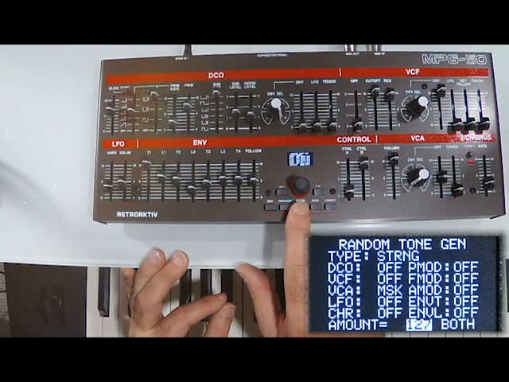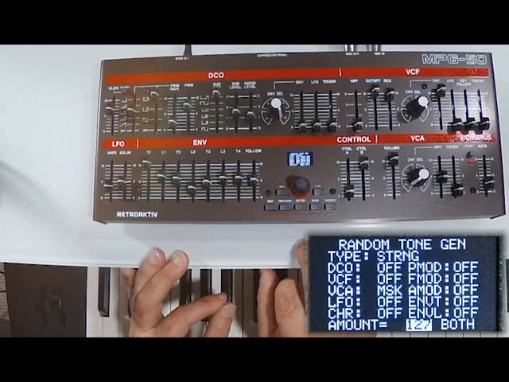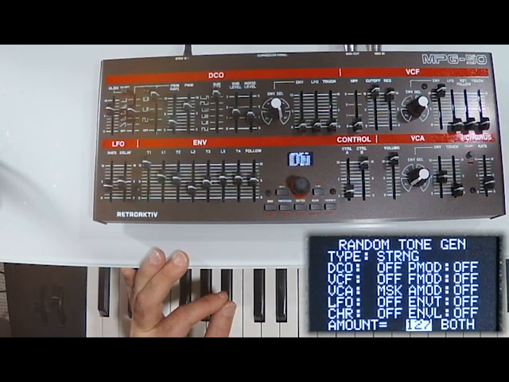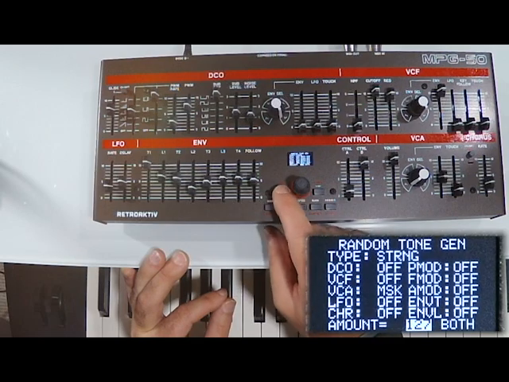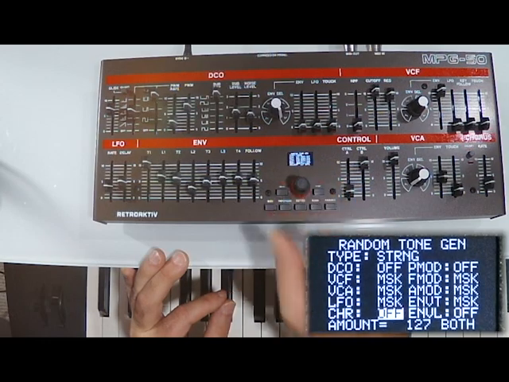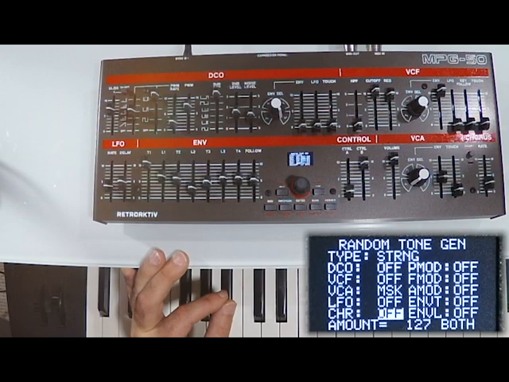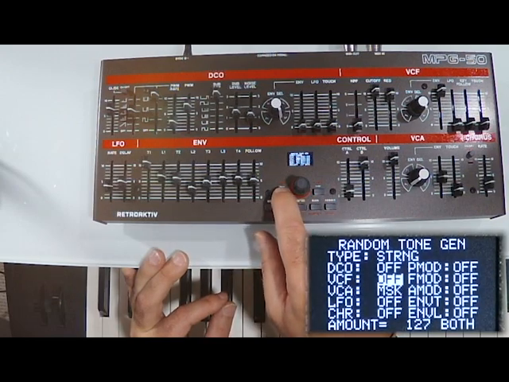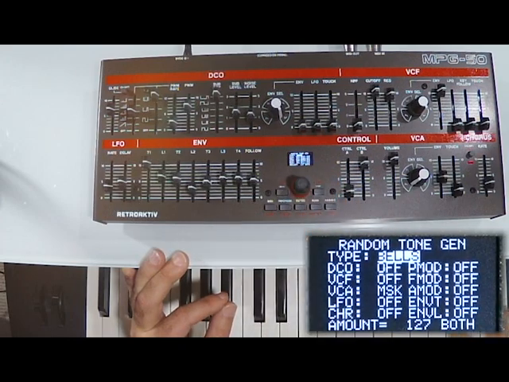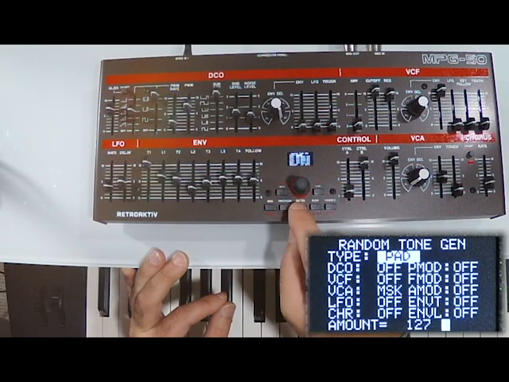And say I have 2 Junos, if I hit enter right now, then it would generate the same tone on both Junos. But if I hit shift enter and did it, then it would generate a different tone on both Junos, which can be pretty fun. So that's the way the patch generator works. So you can mask things off and randomize stuff. And when you want to clear that out, you hit shift clear. And now it's all cleared out for you and you can start over. And so it's a lot of fun to just play around with. You never know what you're going to get.